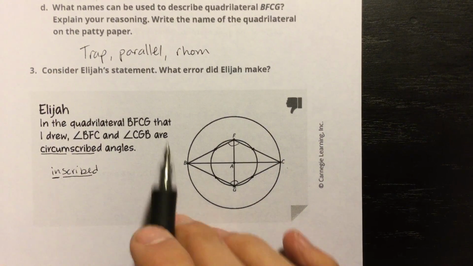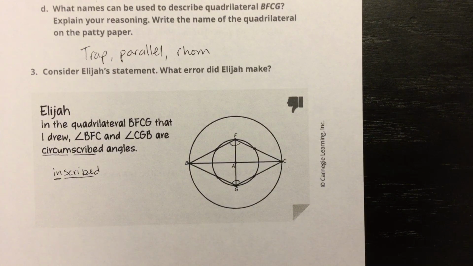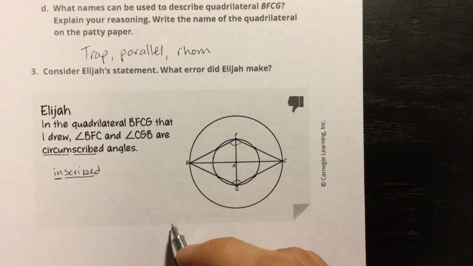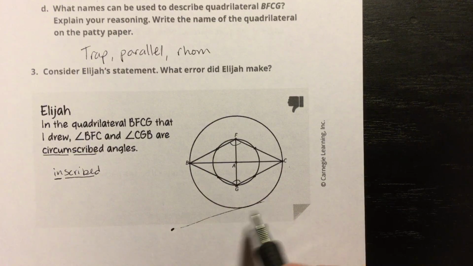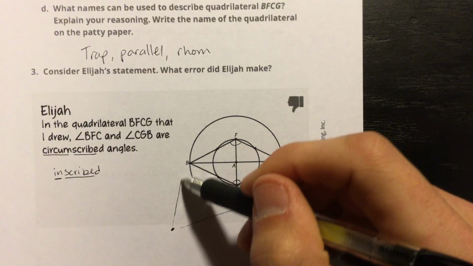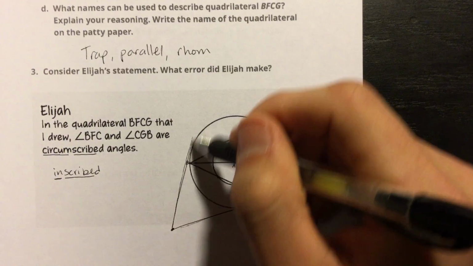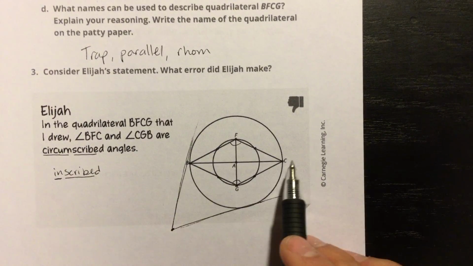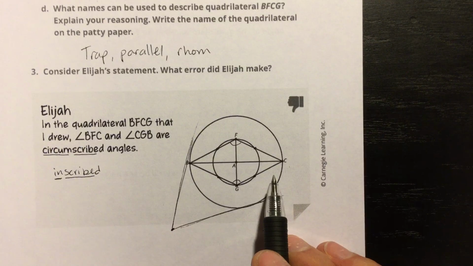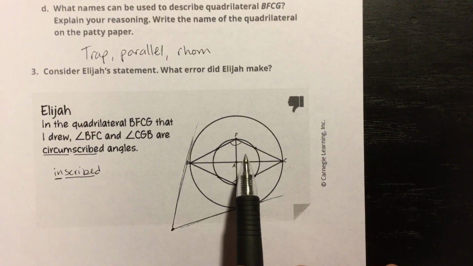So what error did he make? He confused inscribed angles with circumscribed angles. He just got them flip-flopped in his head. If you remember, circumscribed angles have a vertex that's outside of the circle, and its sides are tangent lines, and tangent lines touch a circle at exactly one spot. So a circumscribed angle would be like this big one right here, and you can see obviously that BGC and CFB are not those. So those are inscribed on the smaller circle, okay?